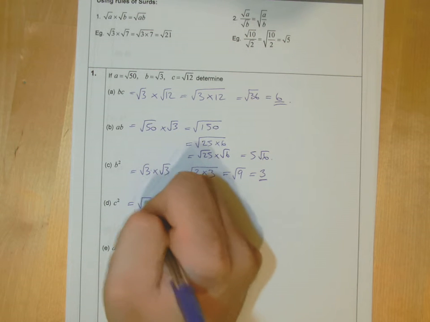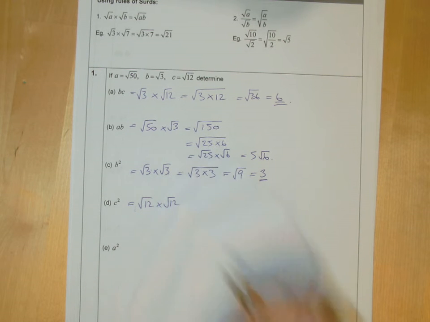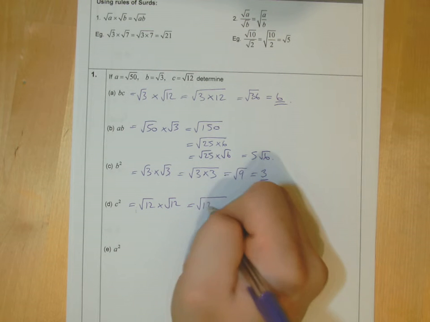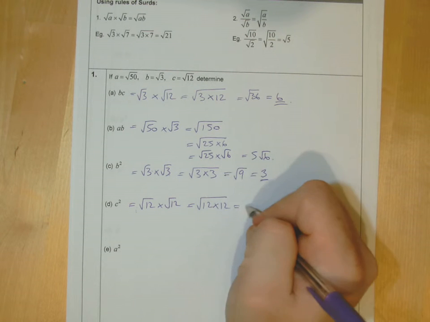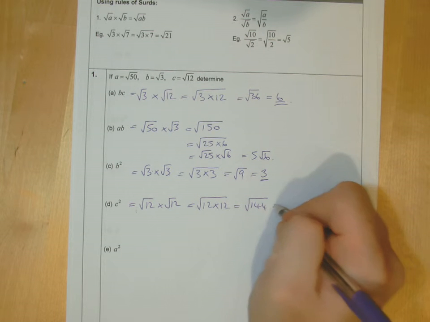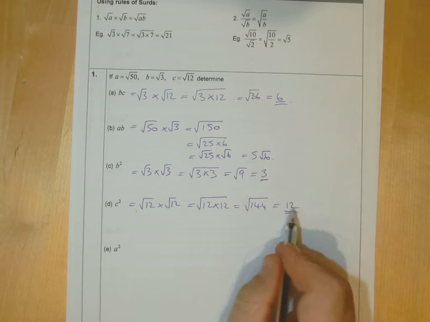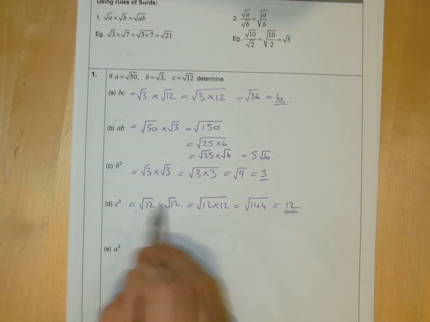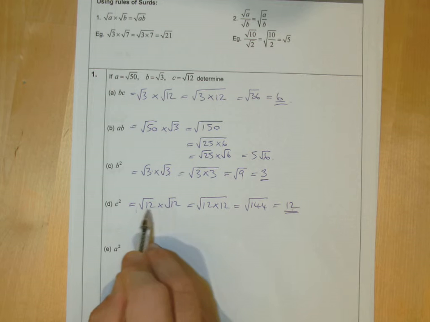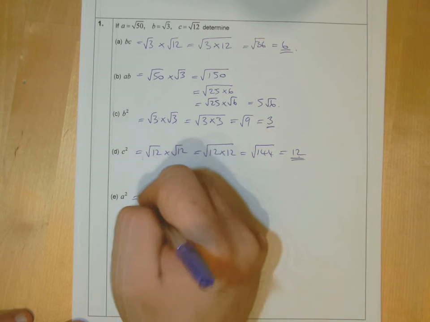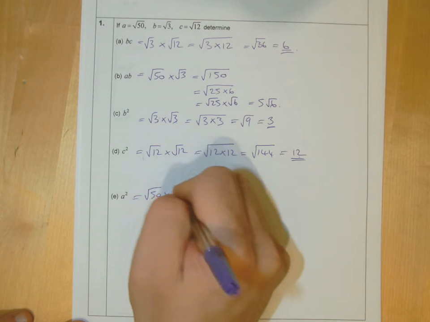Here you've got root 12 times root 12, and you put it under one square root, so that would be 12 times 12, which is 144, and the square root of 144, you guessed it, is 12. So you get the number that's in the root at the start. So when you times a root by itself, you get that number as your answer. And this is going to help us here with A, because A squared is root 50 times root 50.